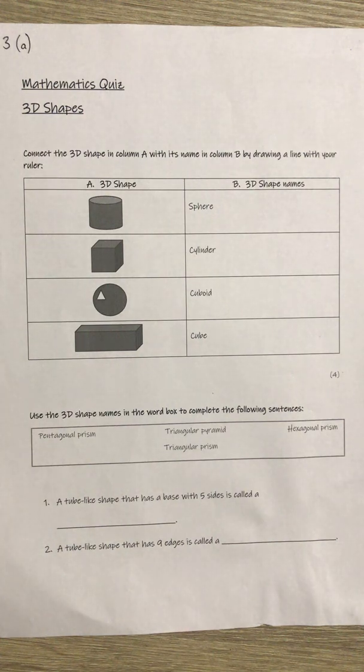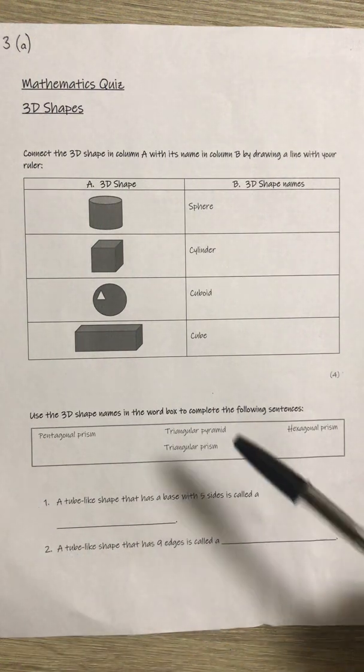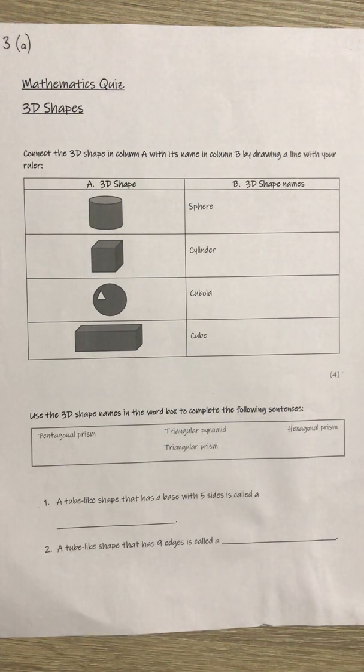I can't help myself. Okay, so number 2, a tube-like shape that has 9 edges is called a what? Is it called a pentagonal prism? Is it called a triangular pyramid? Is it called a hexagonal prism? Or is it called a triangular prism?